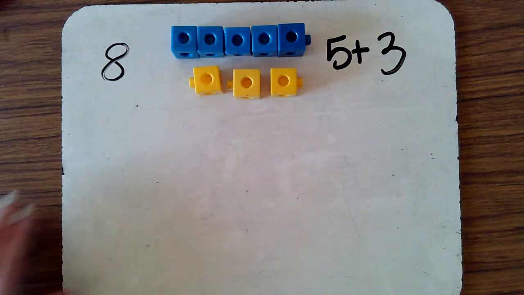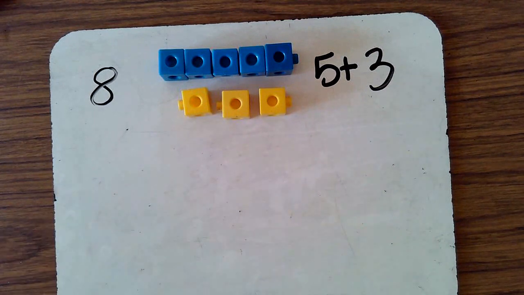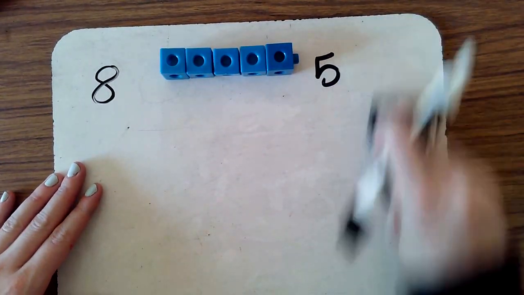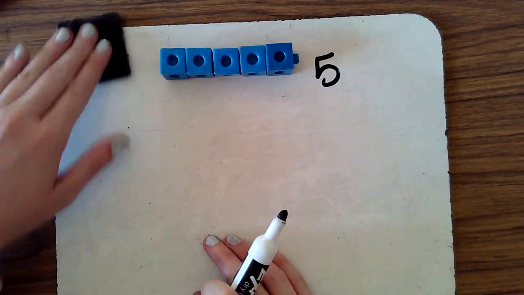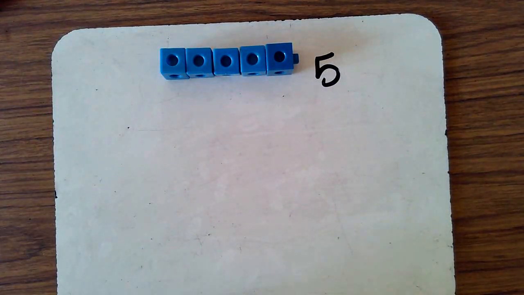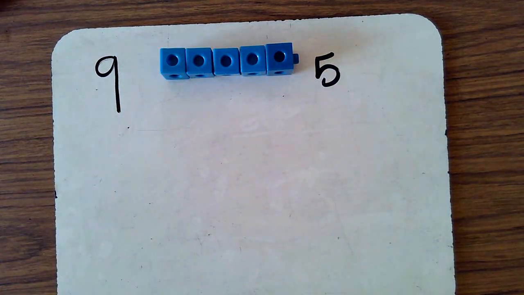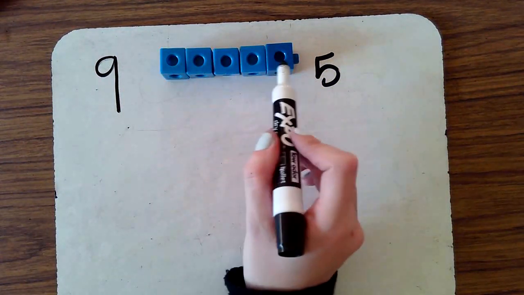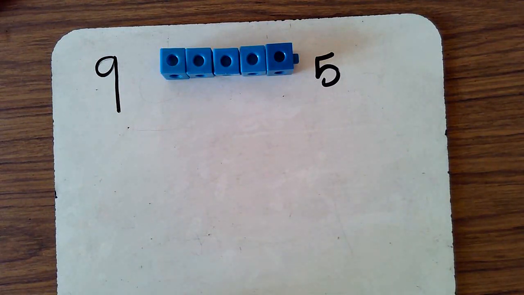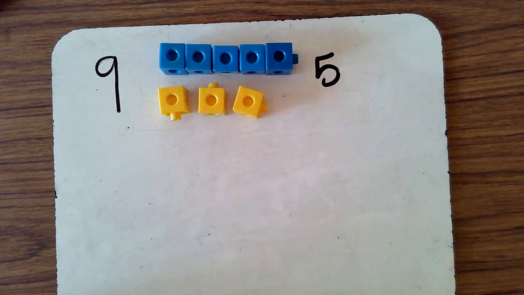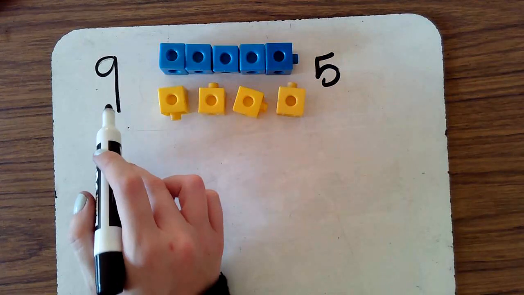So 5 plus 3 equals 8 altogether. Good work. We're going to try another one. I'm going to clear off my yellow. I'm going to erase that 3. I still have my 5 group, so I'll keep my 5 up there. I want to add to my 5 group to make the number 9. Alrighty, so I already have my 5 group. Let's count on. Ready? 5, 6, 7, 8, 9. Perfect. I have 9 cubes.